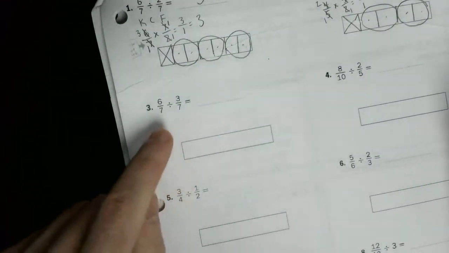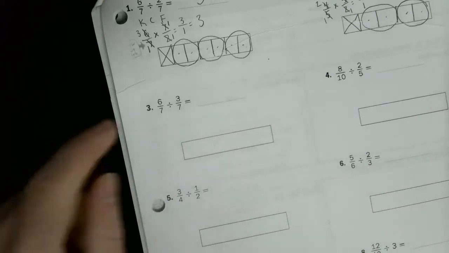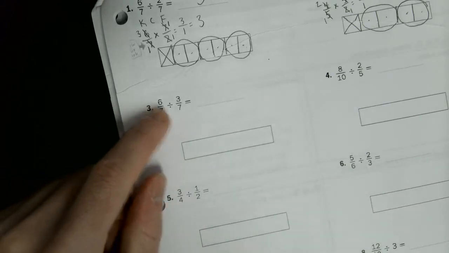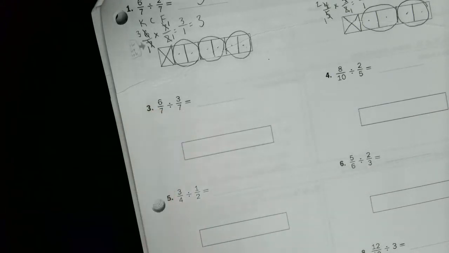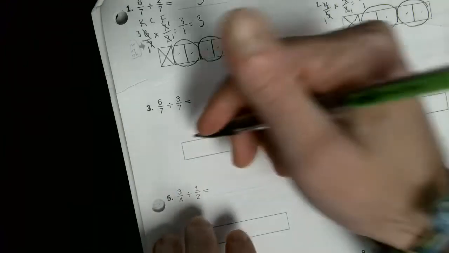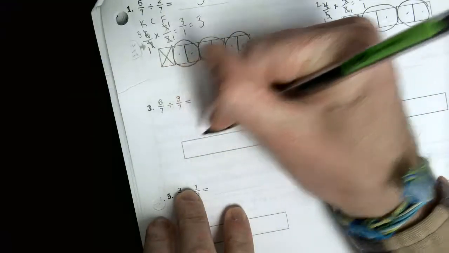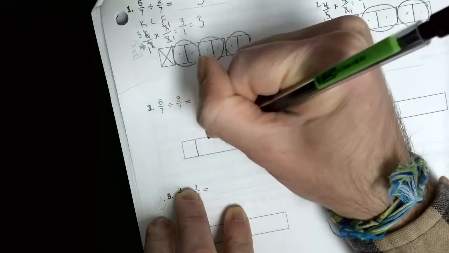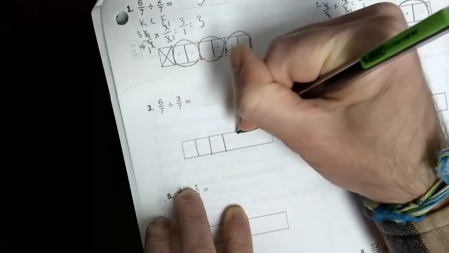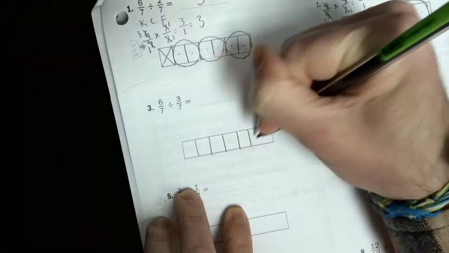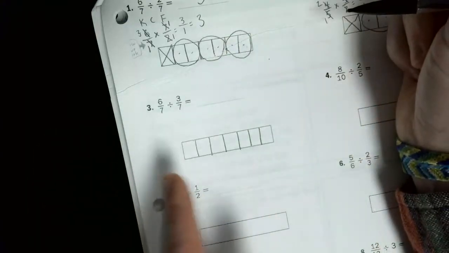Okie dokie. Let's try this last one here for now, and then we're going to look at a different type of problem. 6 sevenths divided by 3 sevenths. So we're going to start out with sevenths. So I need 6 lines. 1, 2, 3, 4, 5, 6. This is 7 sevenths.